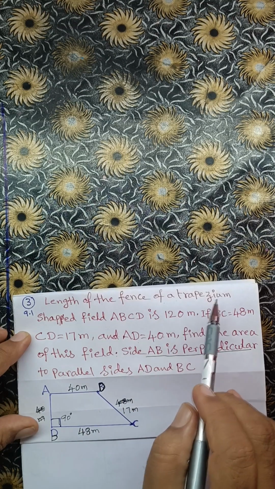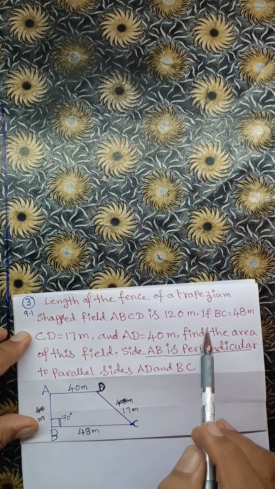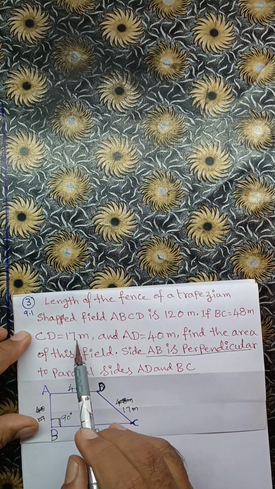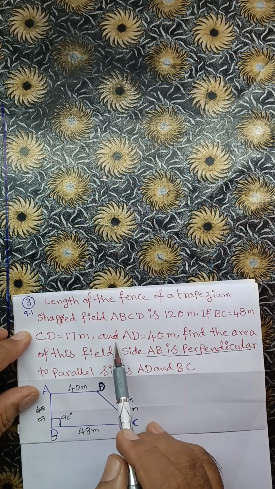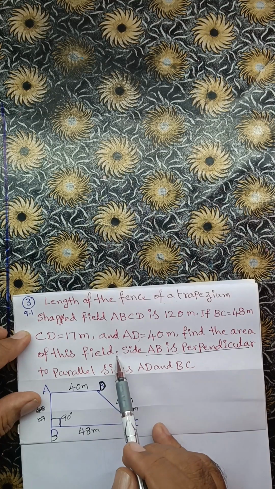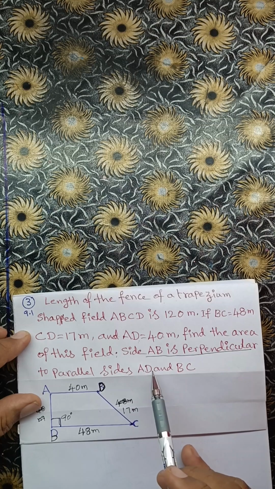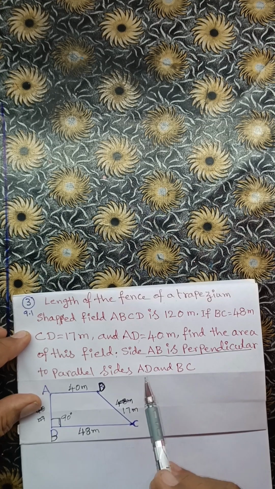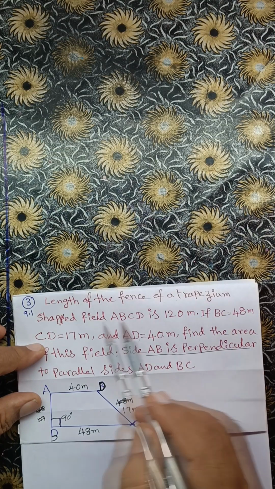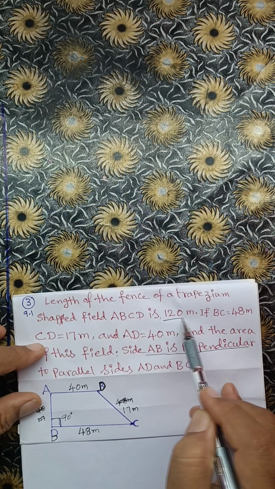Length of the fence of a trapezium shaped field ABCD is 120 meters. If BC is equal to 48 meters, CD is equal to 17 meters and AD is equal to 40 meters, find the area of this field. Side AB is perpendicular to parallel sides AD and BC.